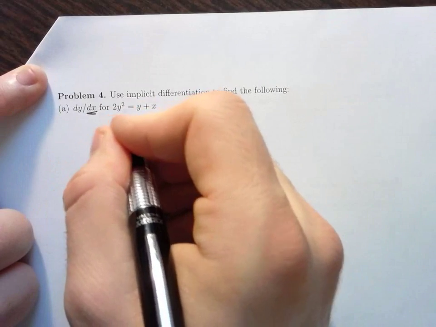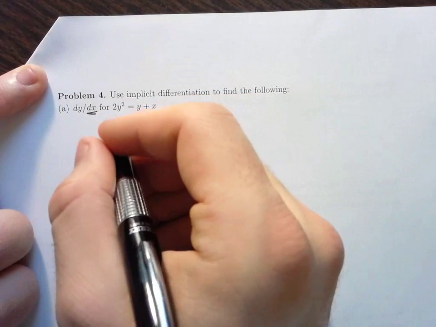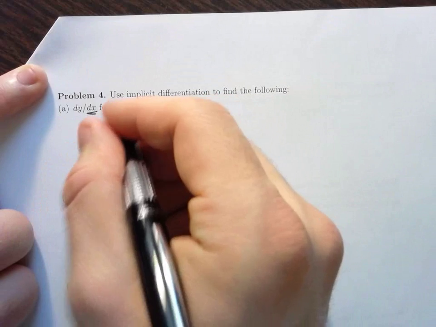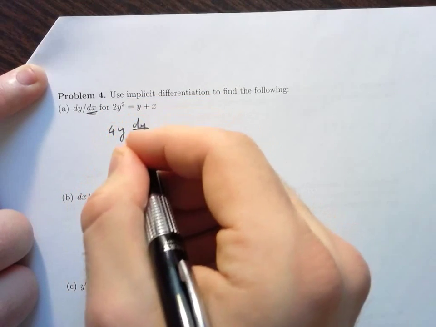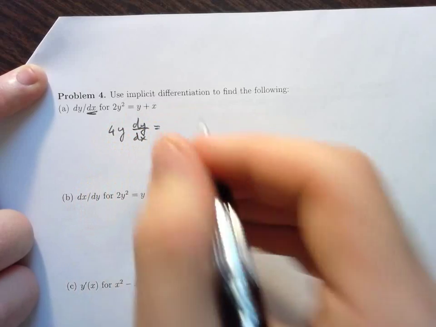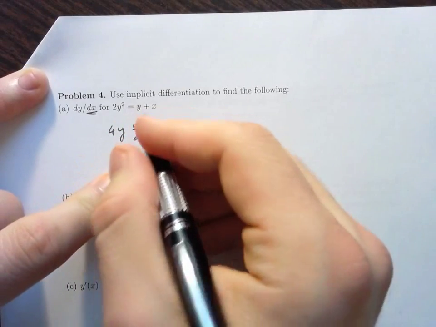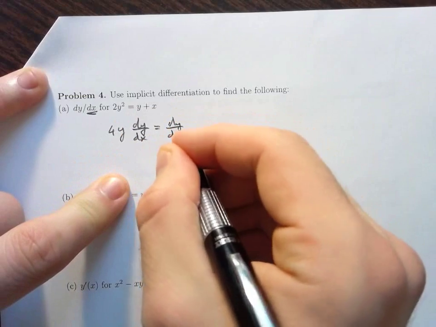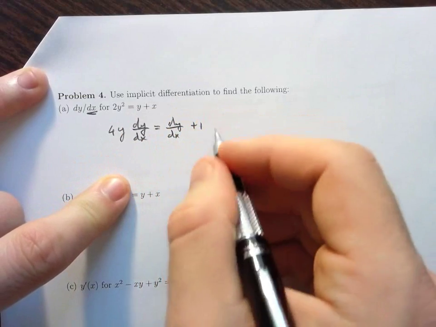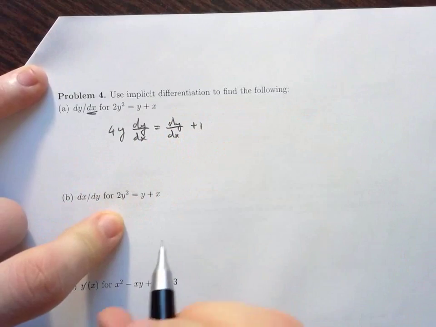I'm going to be treating y as a function of x. So over here I get 4y, and from chain rule I get dy dx equals derivative of y is dy dx plus 1, which is the derivative of x with respect to x.